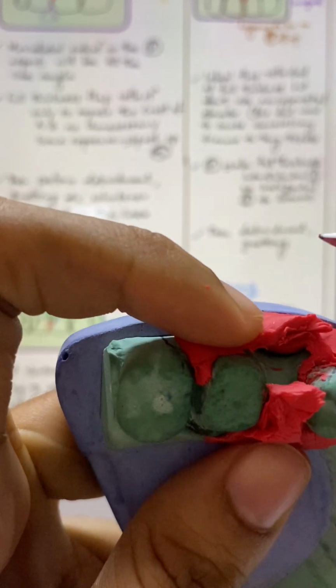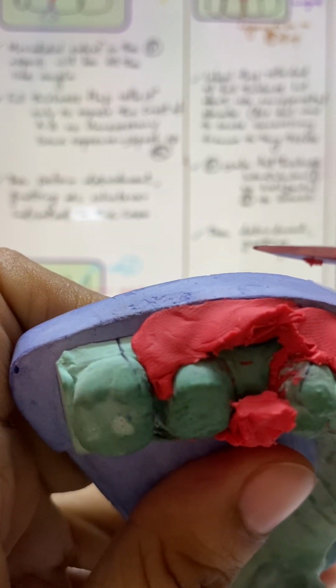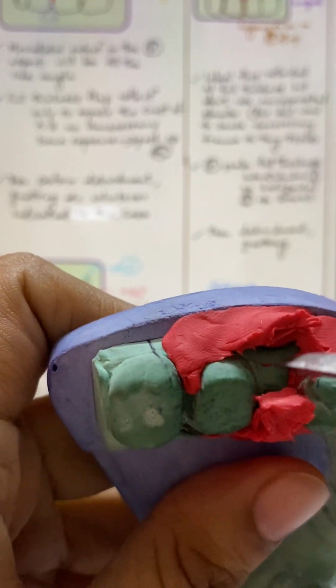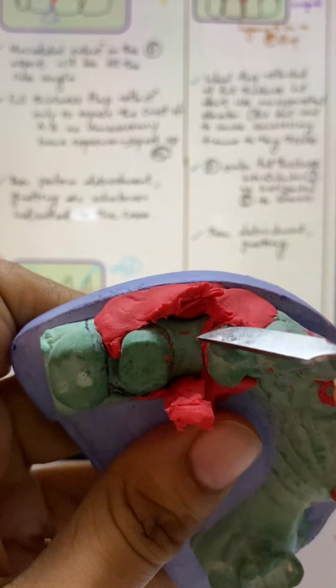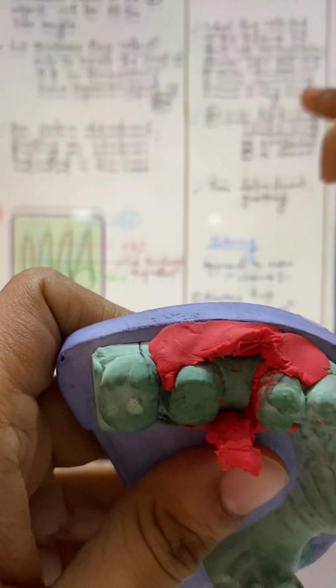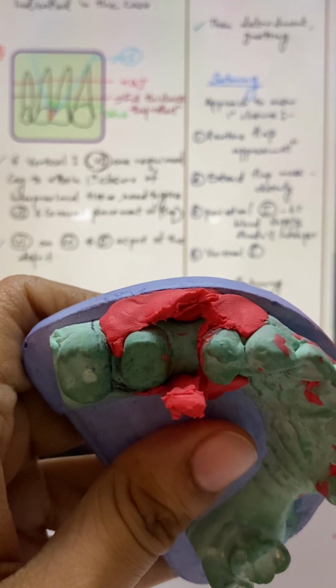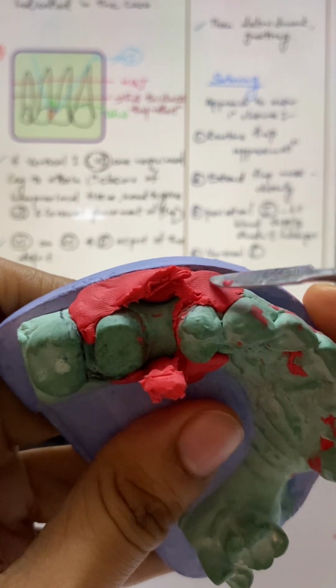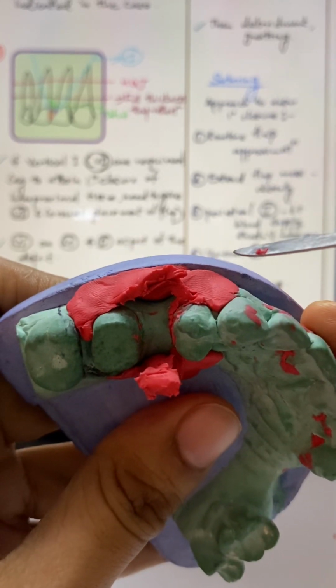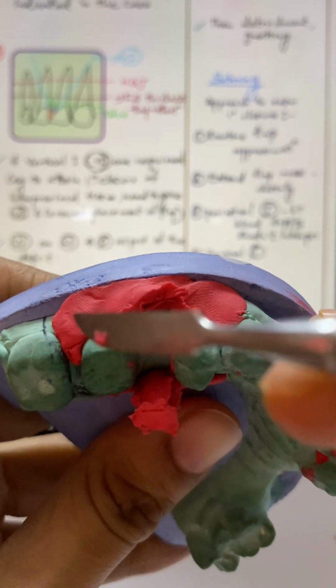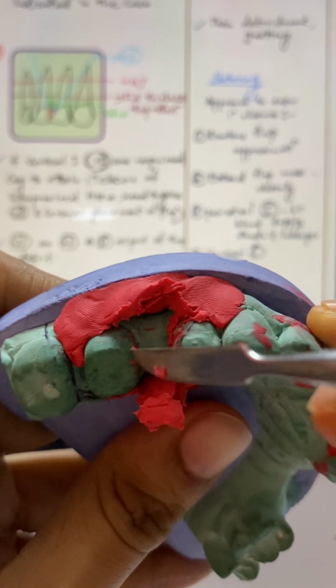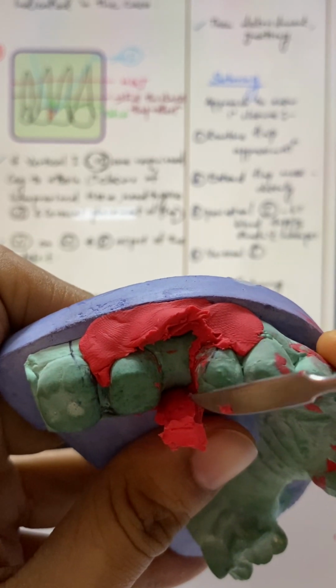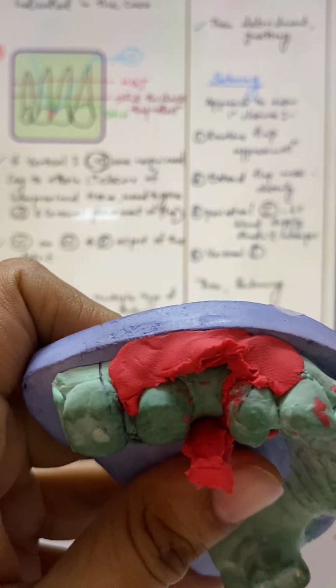No unnecessary bone exposure, because post-operative bone loss can happen. After this we can do the debridement, grafting, etc., whatever is indicated in the case. And if vertical incisions are required, for example to attain primary closure of the interproximal tissue, sometimes we need to give the vertical incision and coronal placement of the flap, and if that is required we can give that.